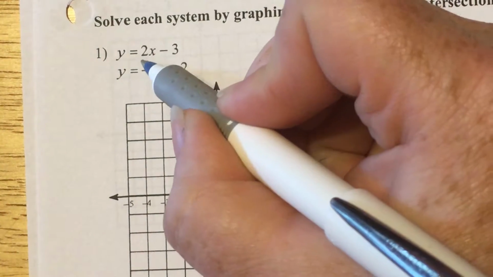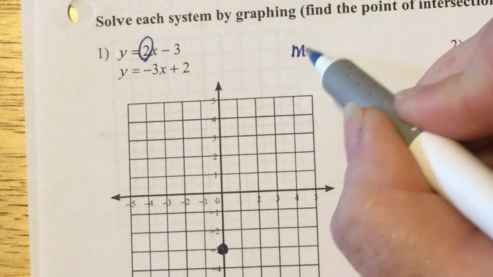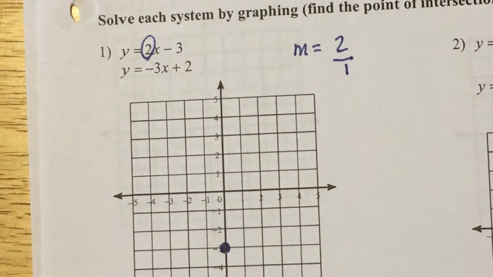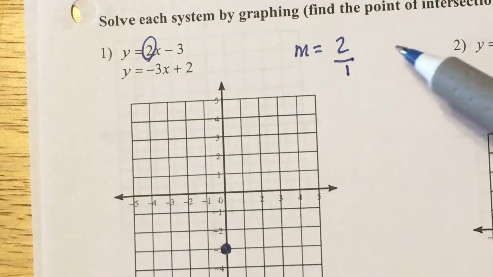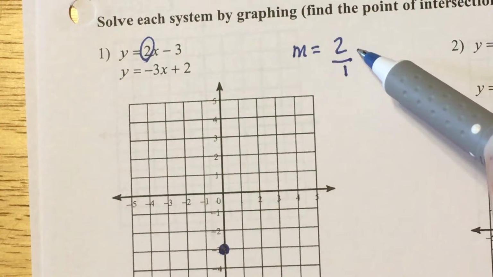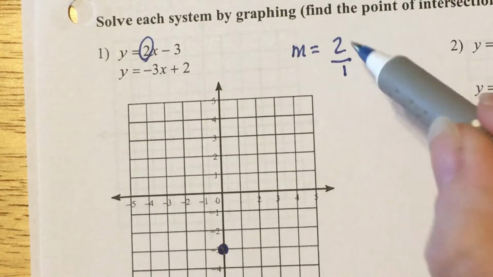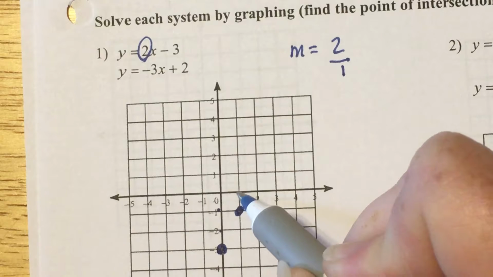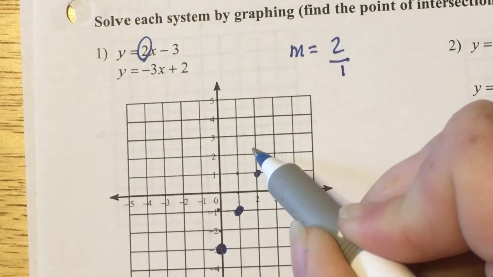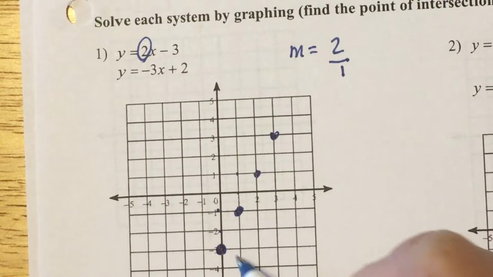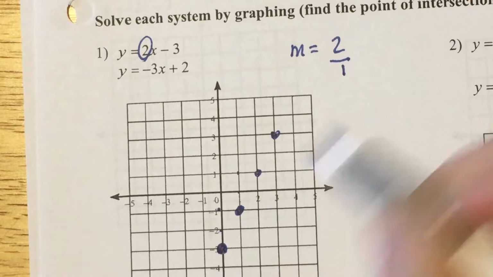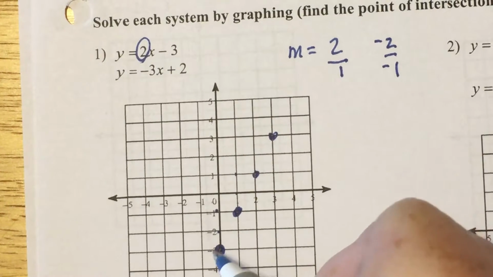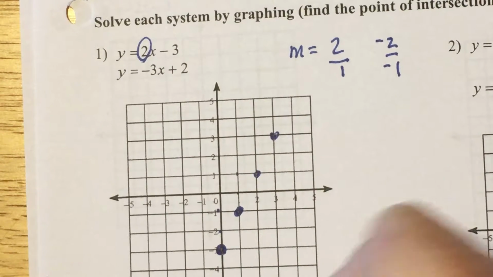Now, if your slope is not a fraction, you can make it over 1. It's 2 over 1. And you'd go rise over run, which is a simple way to remember go up and right. So I would go up and right, and I could keep doing that, up and right, up 2, right 1. Or I could do the opposite, which would be if I go down 2, left 1, a negative divided by a negative would also give me a positive slope.